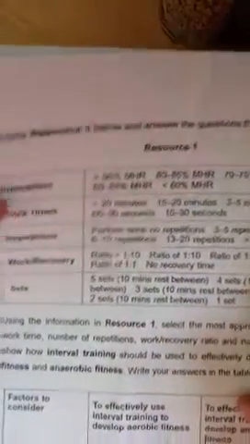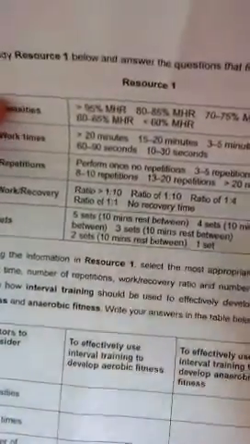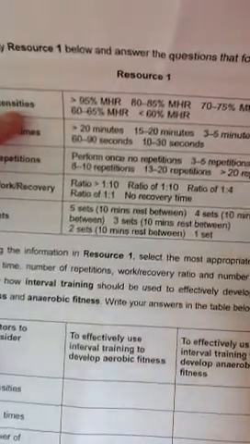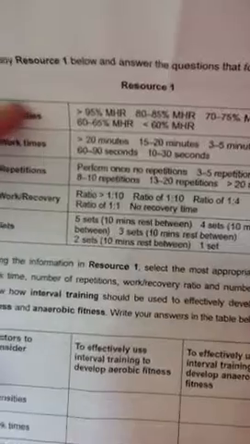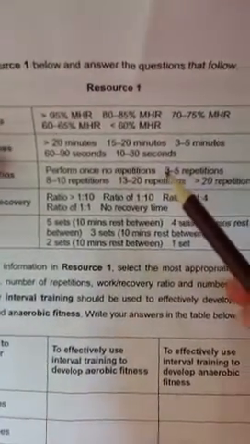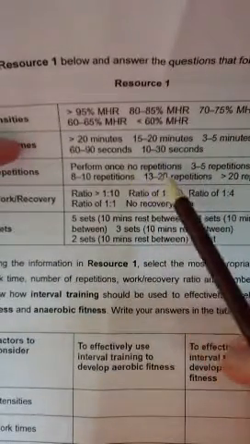The next thing you want to look at is your work time. Now this is a little trickier. We know that aerobic interval training should be at least 20 minutes long, and that's for aerobic training only. So each section should be long enough to give some sort of aerobic benefit. This is where we can rule out 10 to 30 seconds.